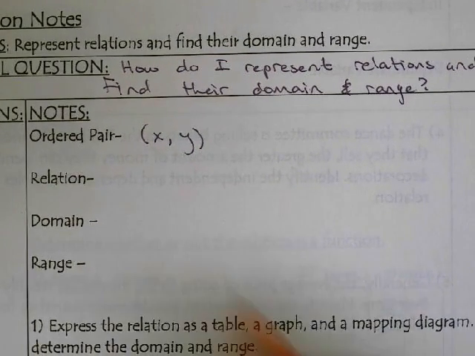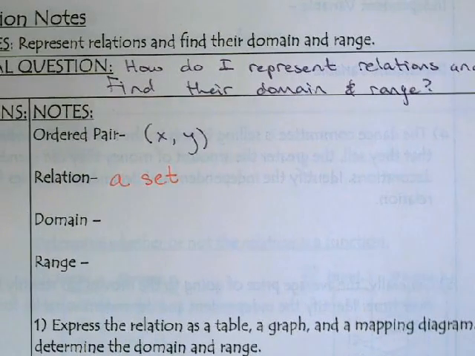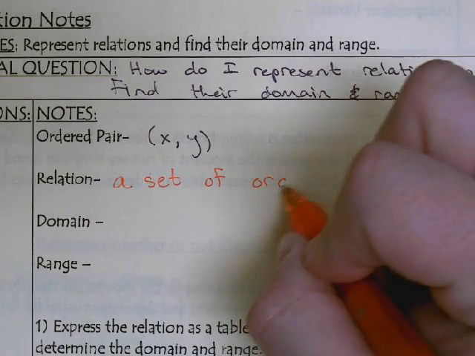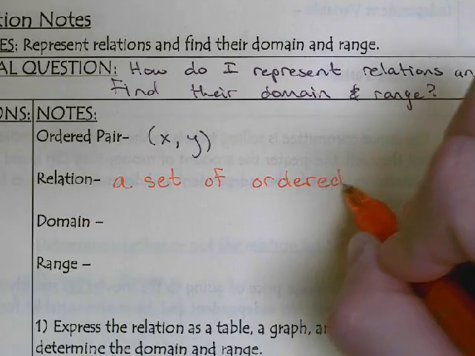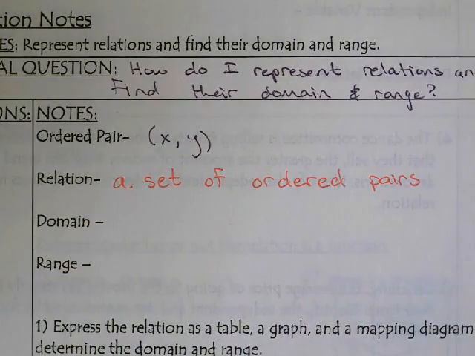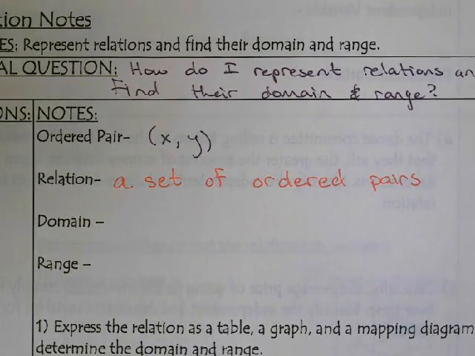A relation is a set of ordered pairs. So if we have multiple xy's and we list them, that would be the set of ordered pairs. So that is a relation.